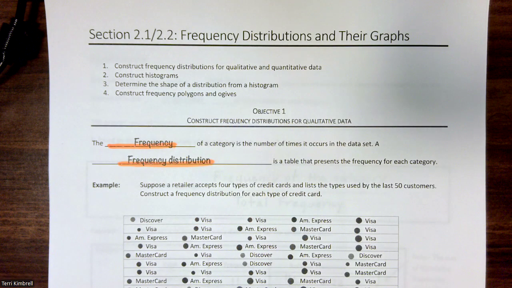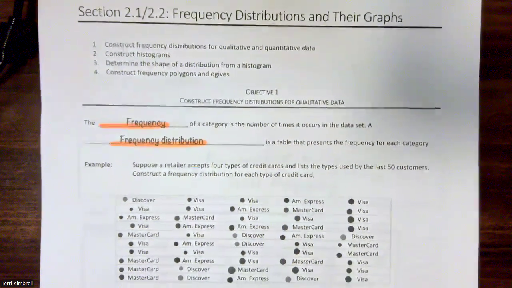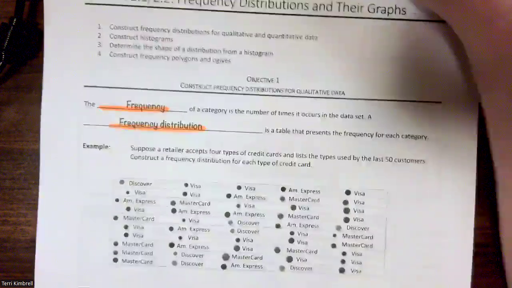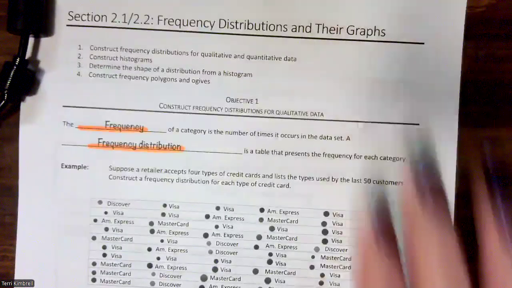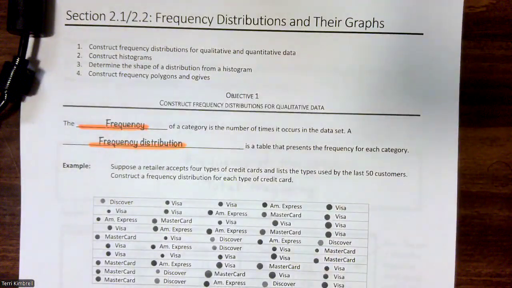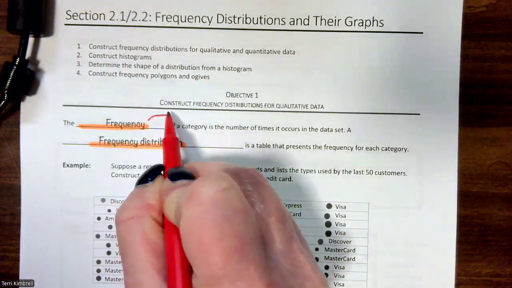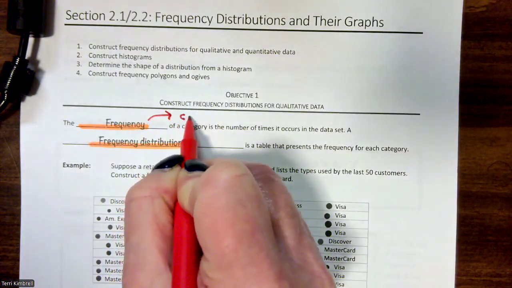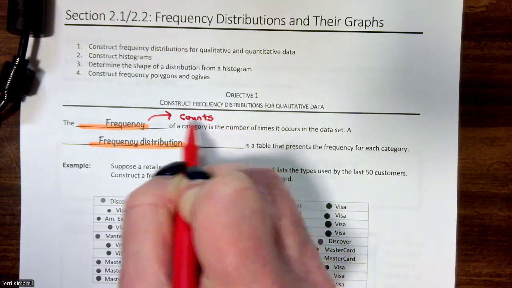Hello, class. Today we're going to talk about section 2.1 and 2.2, which deal with frequency distributions and their graphs. Now, on your notes here, the first thing that you're going to fill in is the word frequency. The important thing to remember about the word frequency is its counts.